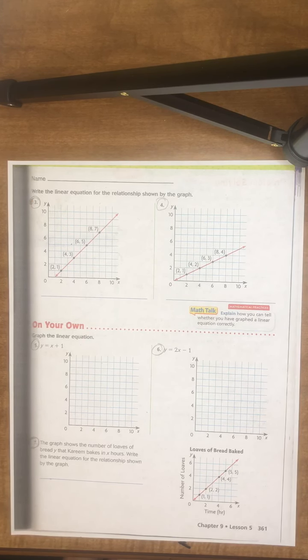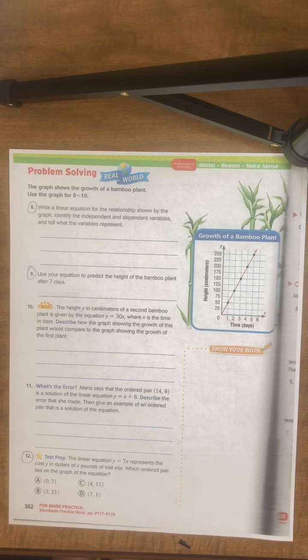And then on the back side, you're doing 8, 9, and 12. So the graph shows the growth of a bamboo plant. Number 8, write a linear equation for the relationship shown by the graph. Identify the independent and dependent variables and tell what the variables represent. Number 9, use your equation to predict the height of the bamboo plant after 7 days. Number 12, the linear equation y equals 7x represents the cost y in dollars of x pounds of trail mix. Which ordered pair lies on the graph of the equation? So you're choosing A, B, C, or D.